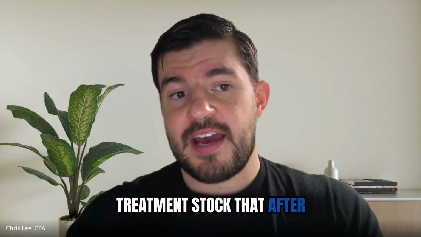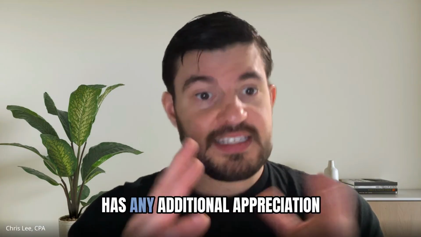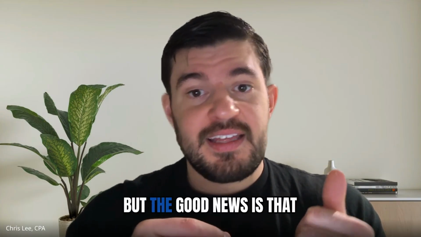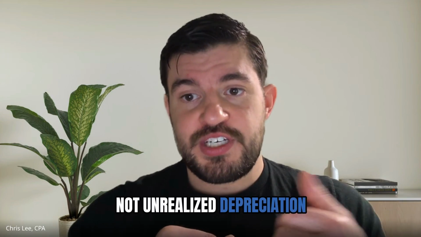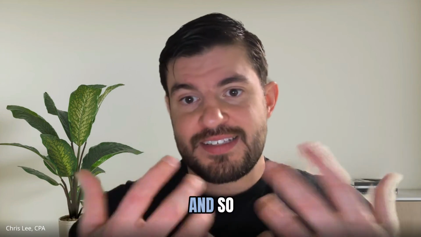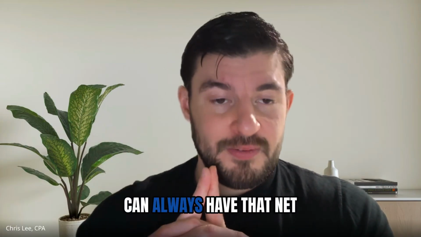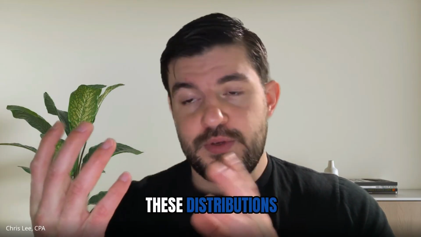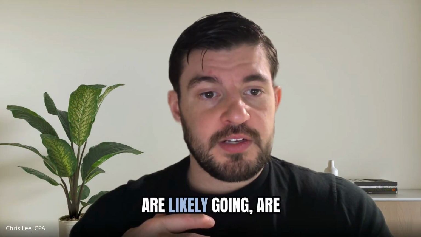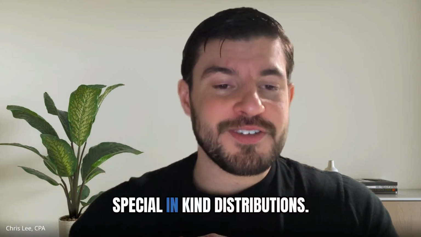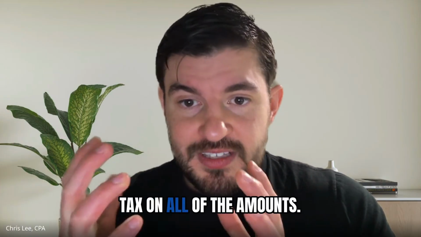Stock that, after the distribution, is held for less than a year and has any additional appreciation will get taxed at a short-term rate. But the good news is that net unrealized appreciation doesn't have the net investment income tax. That's really the big benefit there. The good news too is that these are likely special in-kind distributions, and so you don't have to pay tax on all of the amounts.